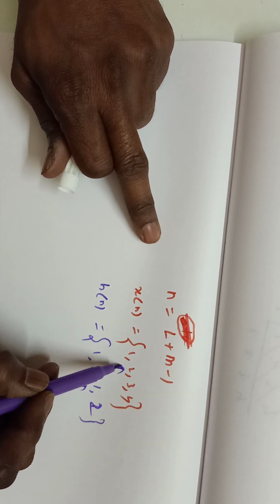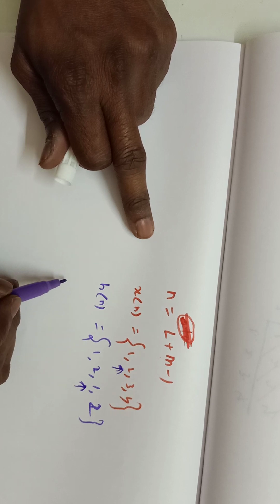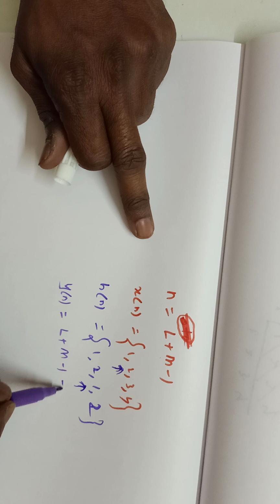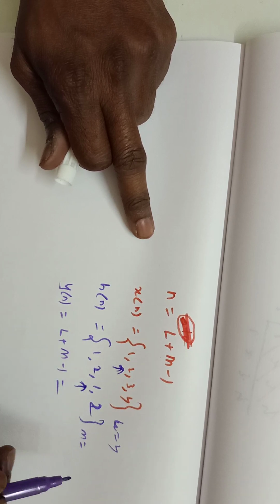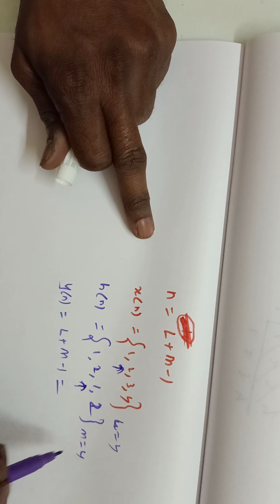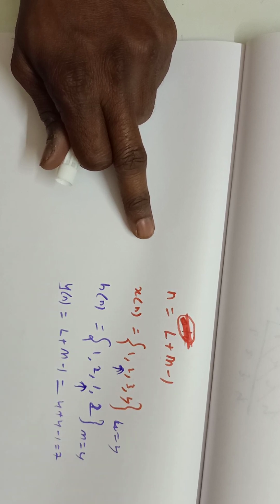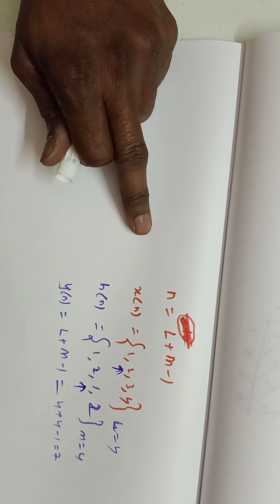So at this point I am taking origin. Here the length of y of n is the same, L plus M minus 1, where L is 4, that means the number of samples in x of n is 4 and h of n is also 4. 4 plus 4 minus 1 is 7 samples. Okay, so that is the length. So 7 samples from where to where?